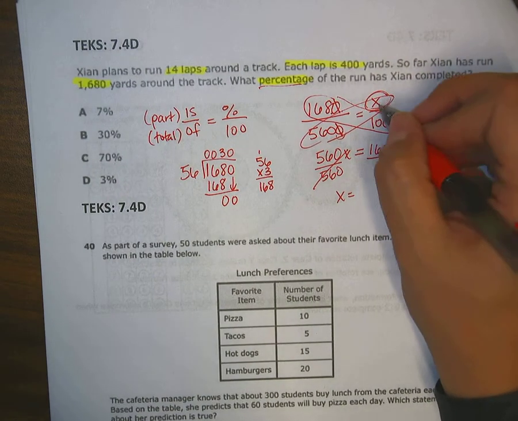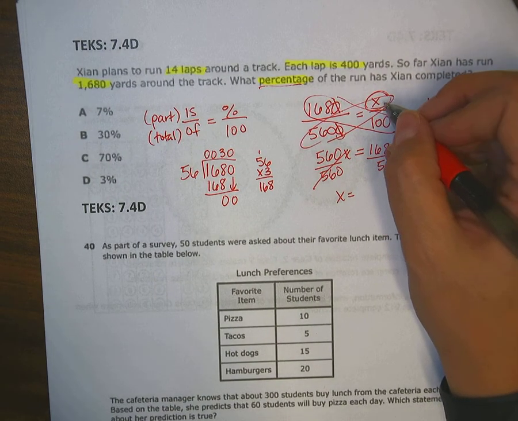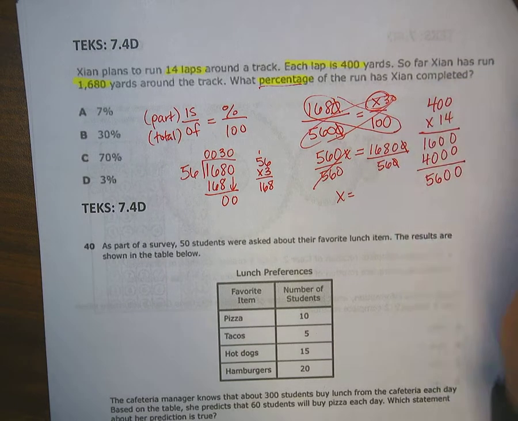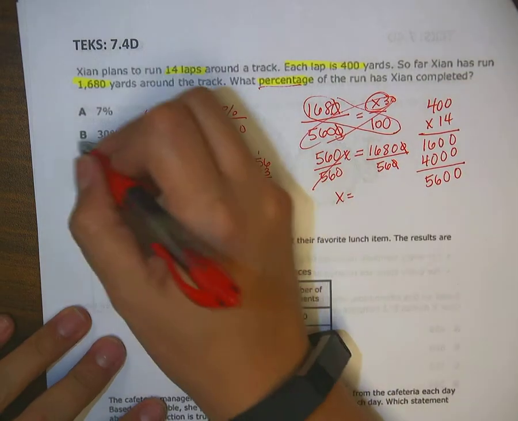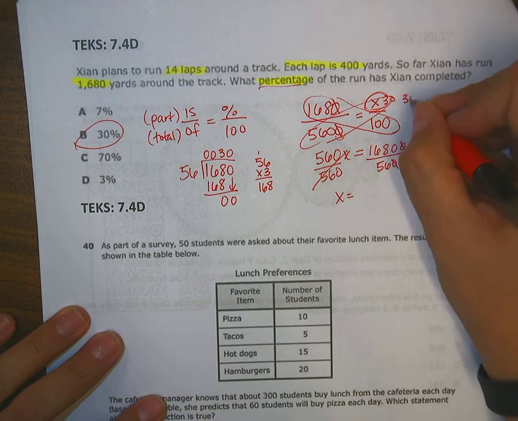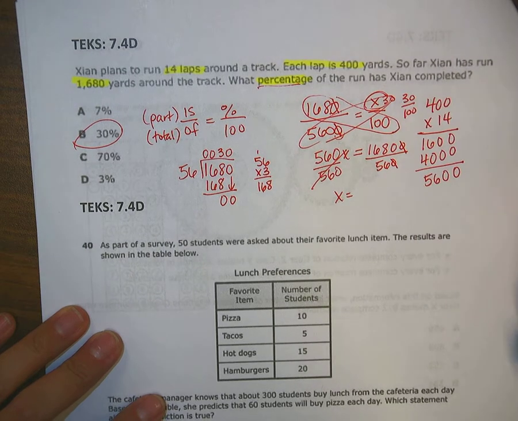My answer here, because that's a percent answer, right? It's 30 out of 100, which is the same as 30%. Okay, because again, that was 30 out of 100 as my answer.